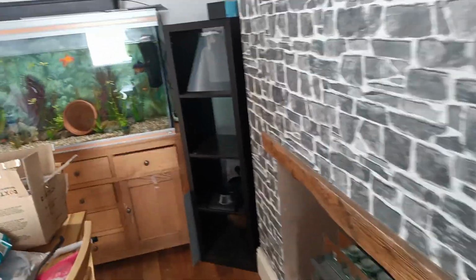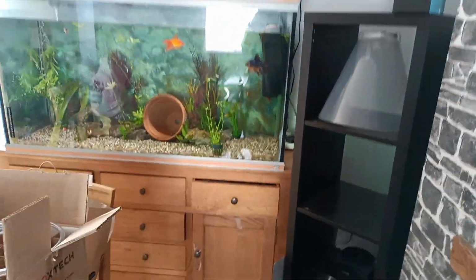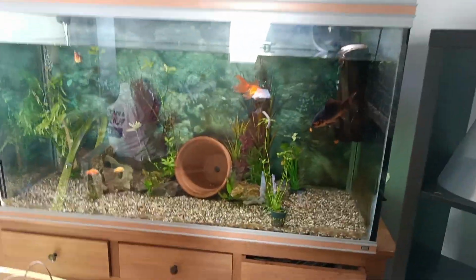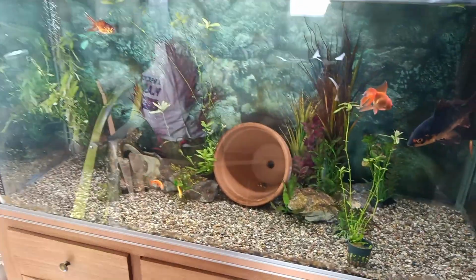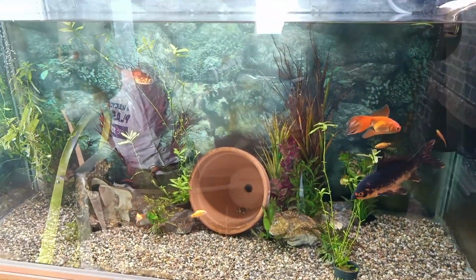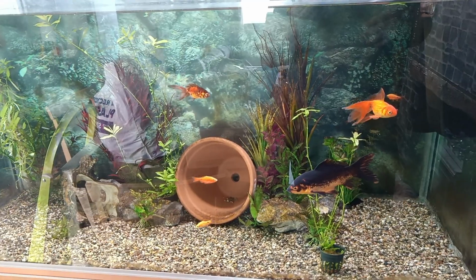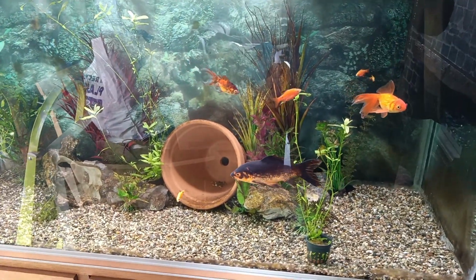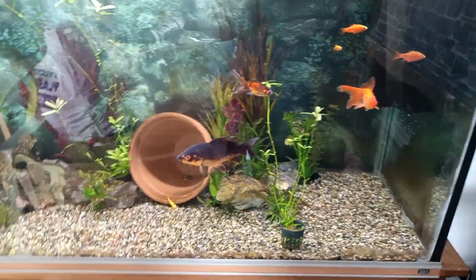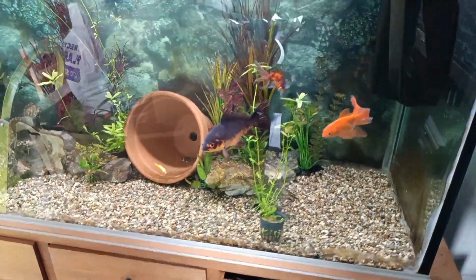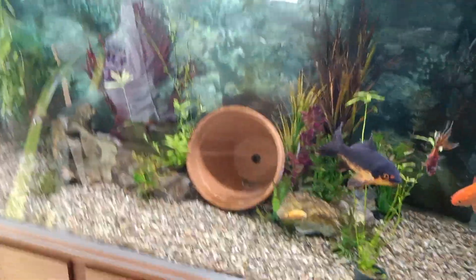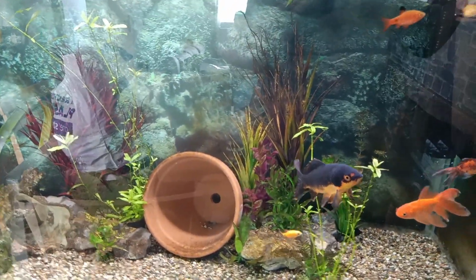So let's give you guys a quick update on the goldfish tank. I also have a similar idea which I want to do with this tank. Now, this idea is going to be quite similar to the other tank, also again trying to create an ecosystem.